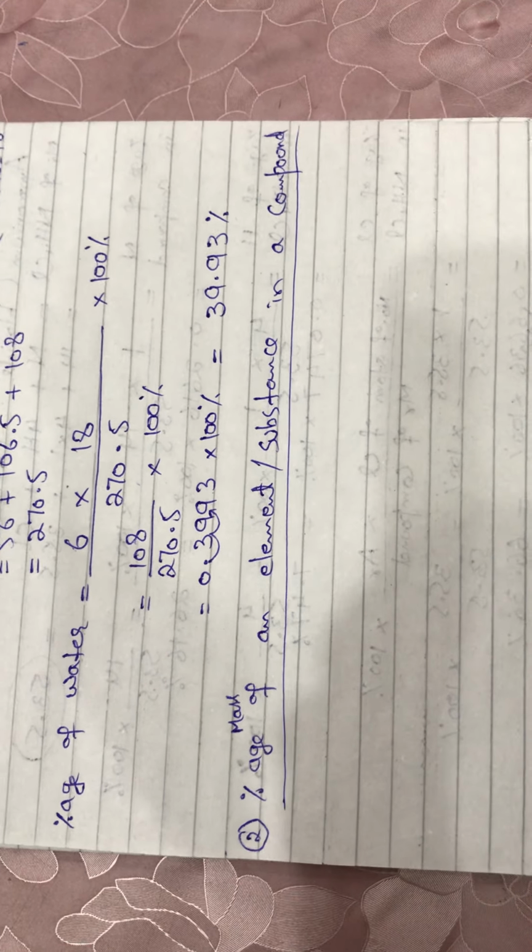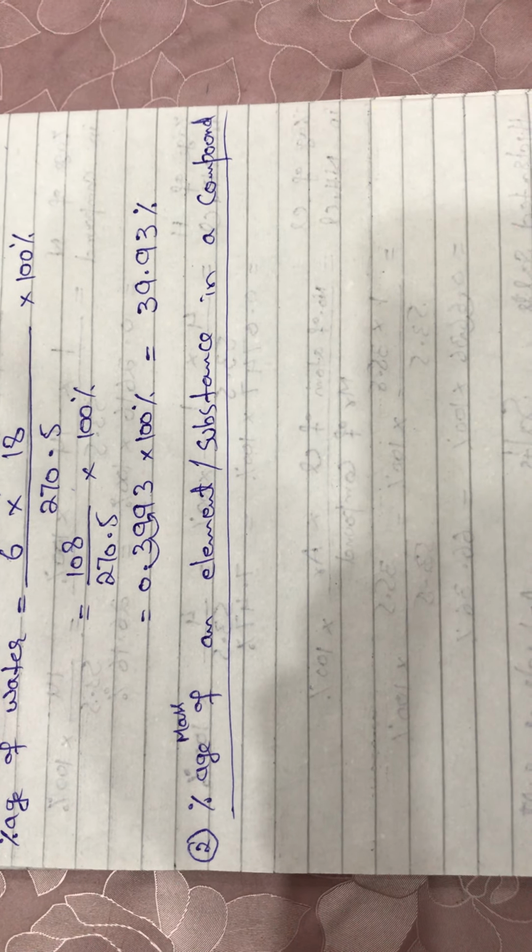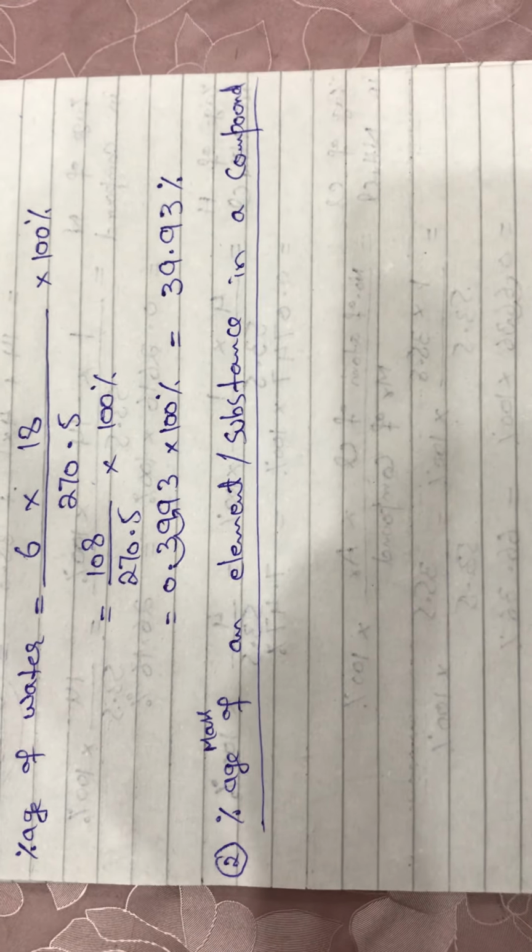From a given mass of compound, we have to find out the percentage mass of an element in this compound.